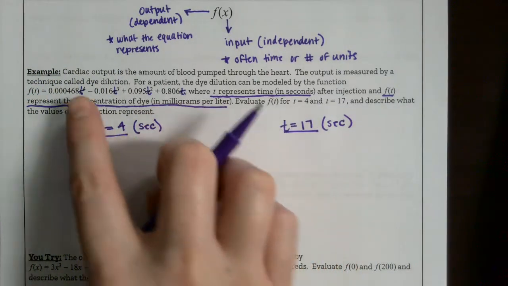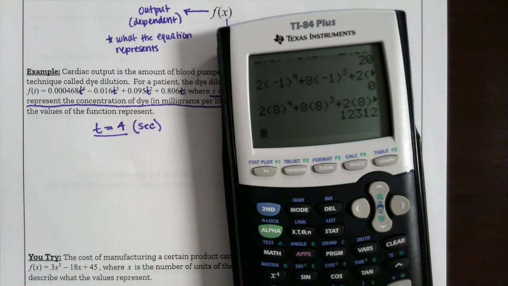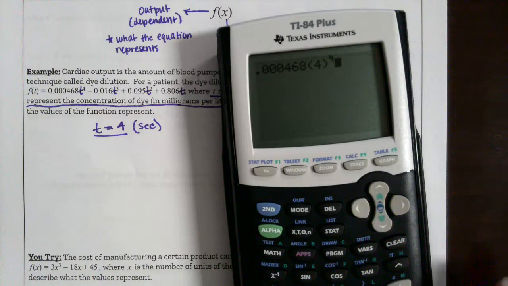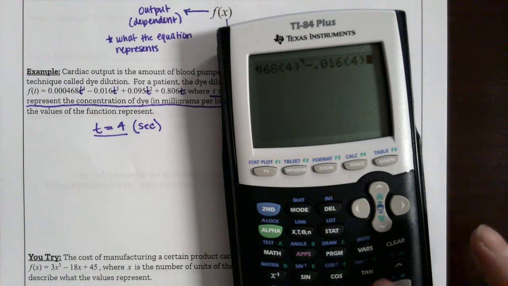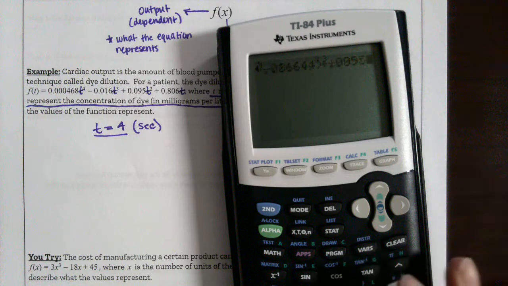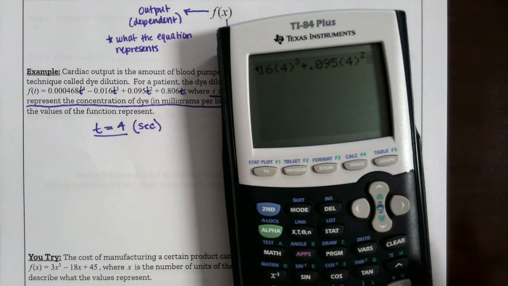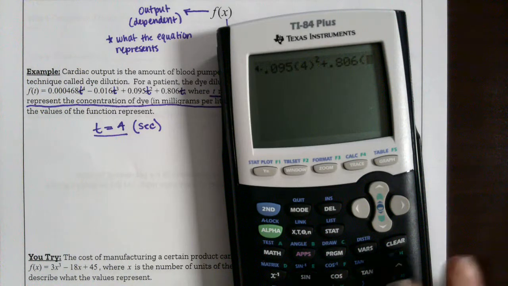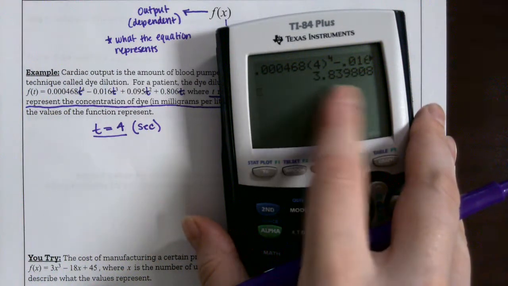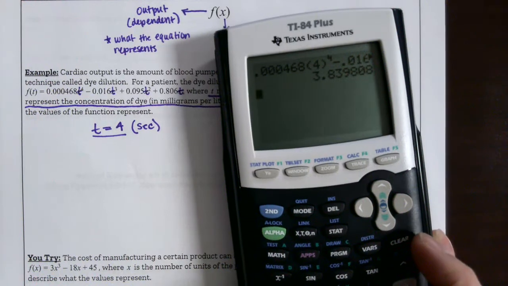So now I'm going to plug in my value for t. I'm going to use my calculator, and I'm going to just plug that whole thing in. Be careful with your decimals since these are all decimals. Make sure you do the correct number of zeros. All right, and we get 3.839 and so on. If it's ever a decimal answer, you can just round to 2 decimal places. So 3.84 is perfect.